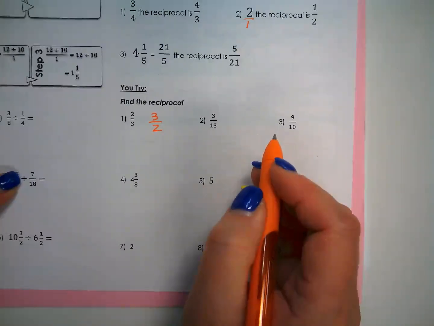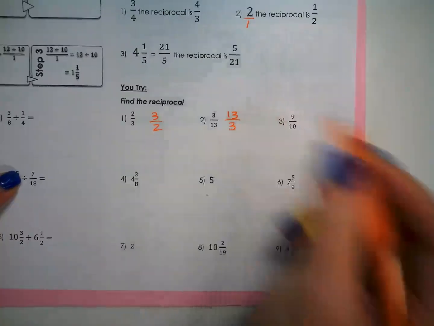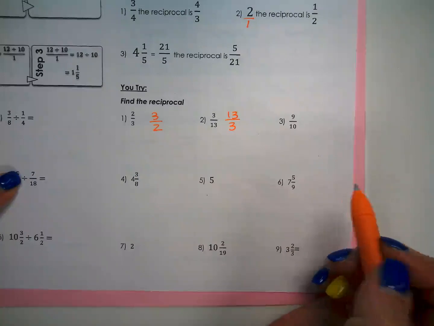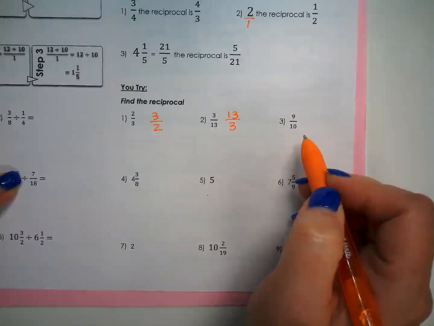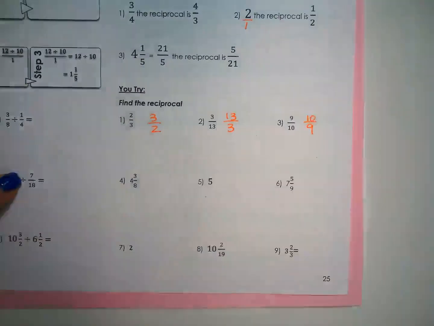Kyla, what's the reciprocal of 3 over 13? There we go, 13 over 3. I'm coming back to you, Joe, for number 5. Be prepared. Number 3, Vinny. 10/9. You got it. Those are the reciprocals of those numbers.